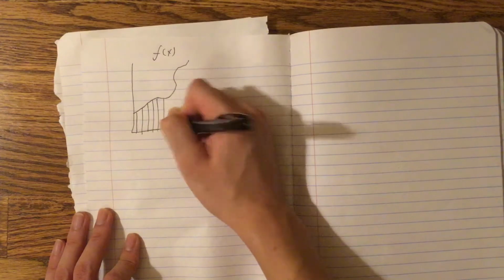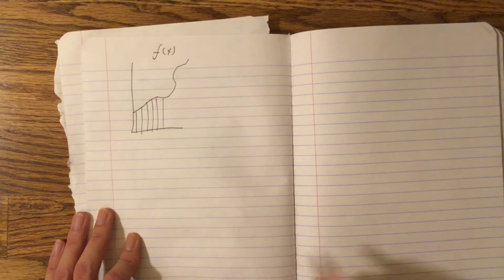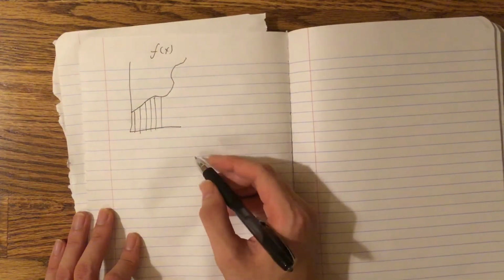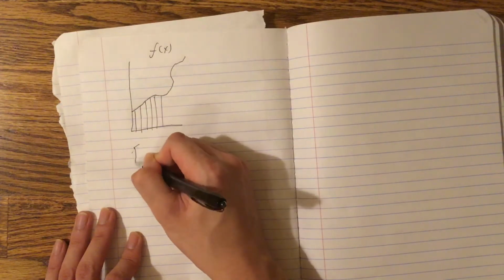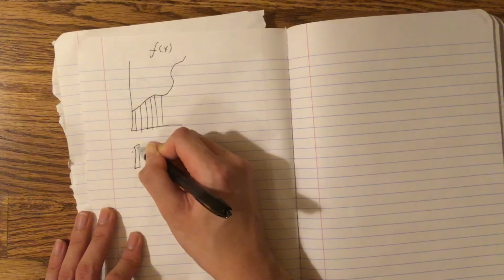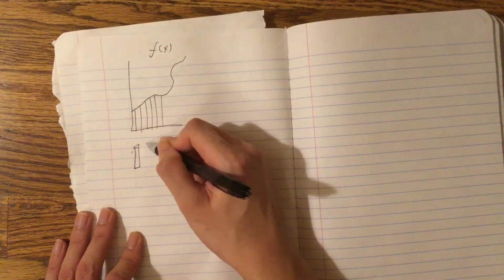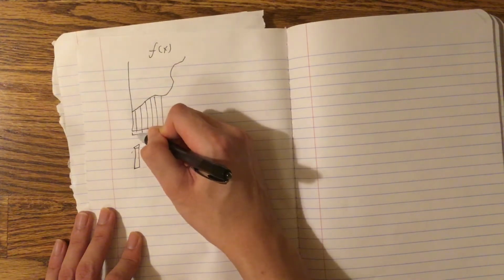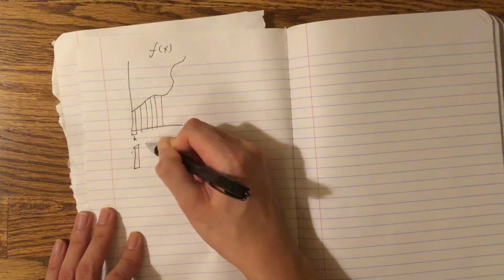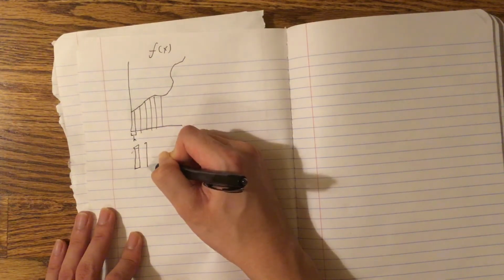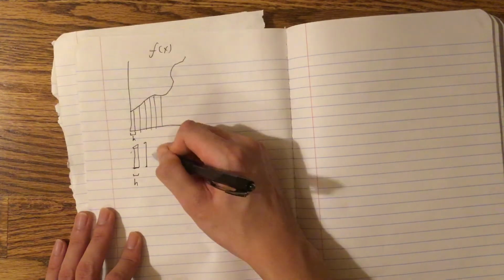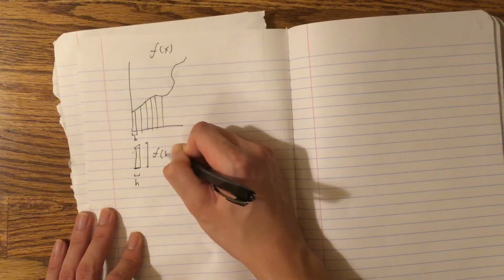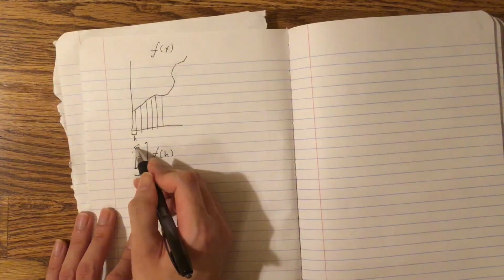If you know how integrals are derived, it should be familiar to you. Let's take this little piece right here. So it looks something like that. Let's call this distance h. That means this base right here is h, and this height right here would be f of h. And let's further take into account this little triangle up here.